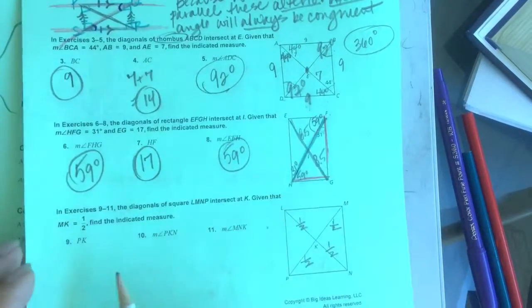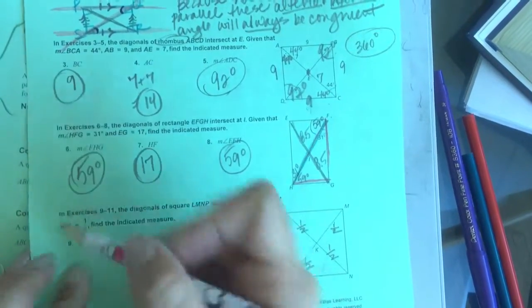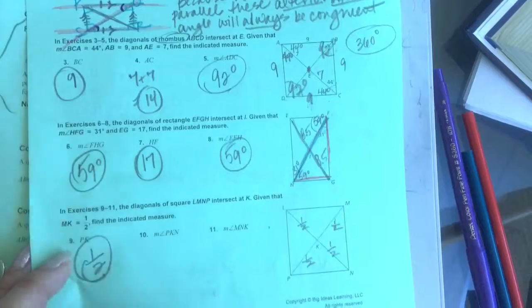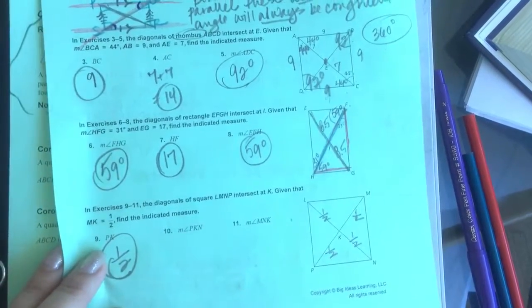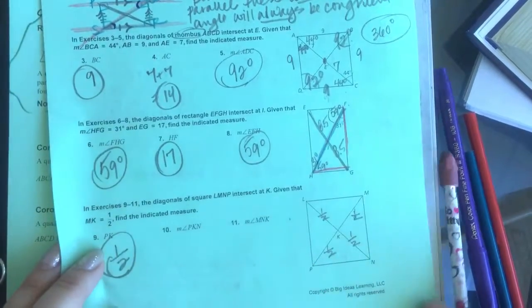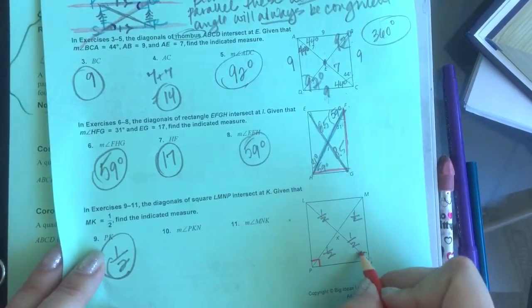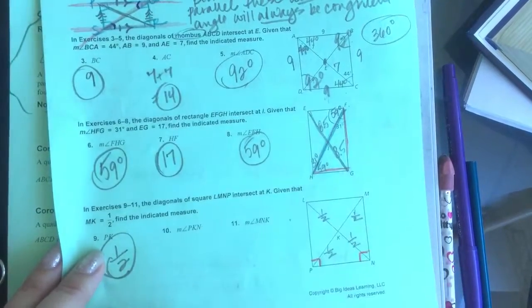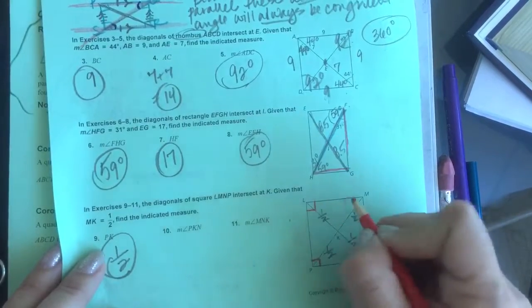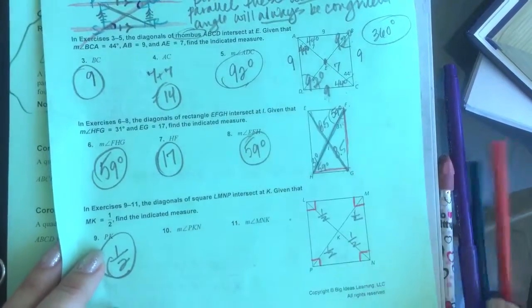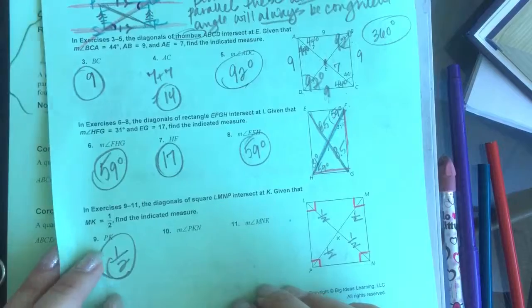And they don't tell me anything about measure. Well, here's my first answer. P to K is a half. They don't give me anything about measure, but this is a square. So I know that every corner is 90 degrees in a square. Every corner is 90 degrees.